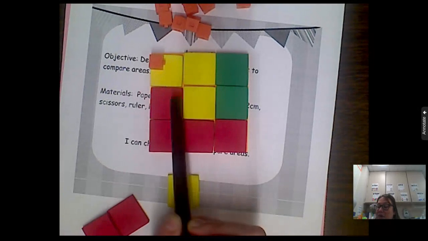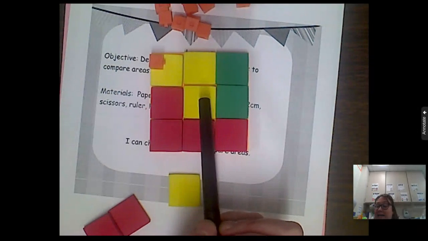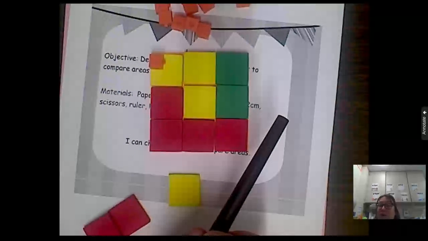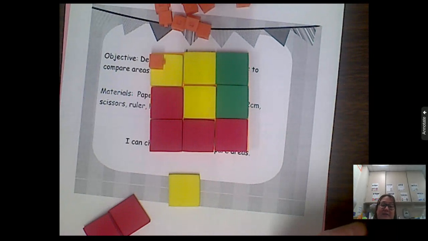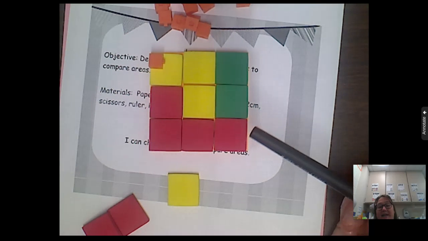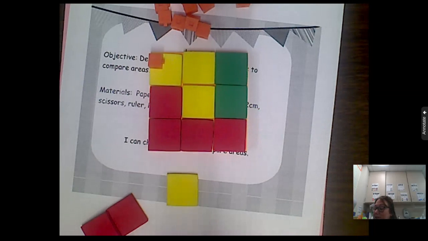So since there's 3 rows, 1, 2, 3, and there's 3 in each row, 1, 2, 3, I can say for my multiplication sentence, 3 times 3, which I know is 9, right? Which we also said is the area of that Post-it note right there. So yes, we can count squares, we can multiply side lengths. Those are both great ways to help us find the area. So that's what we're diving into today.